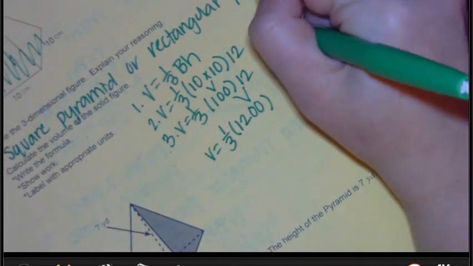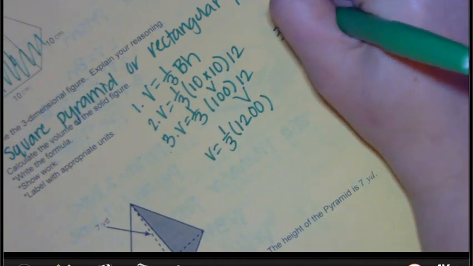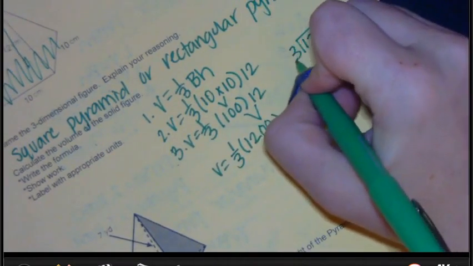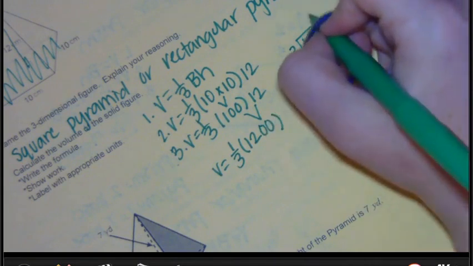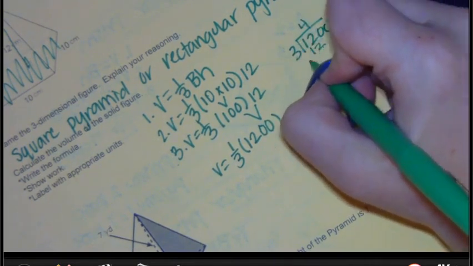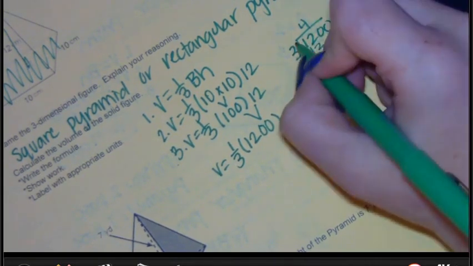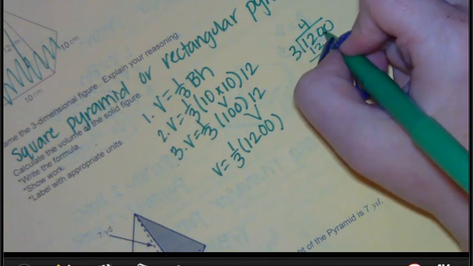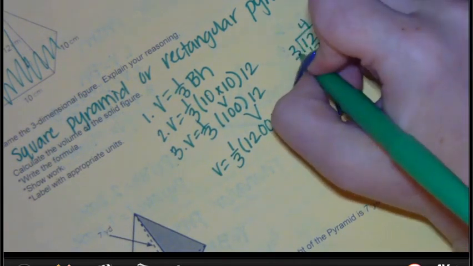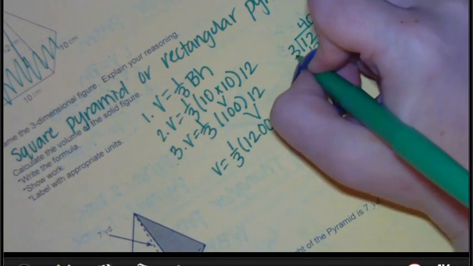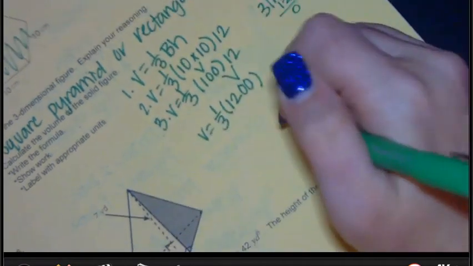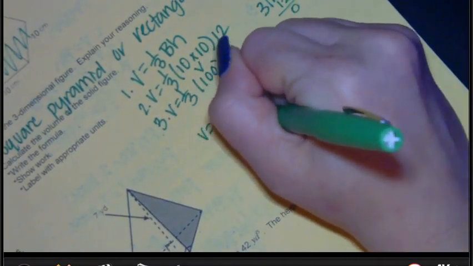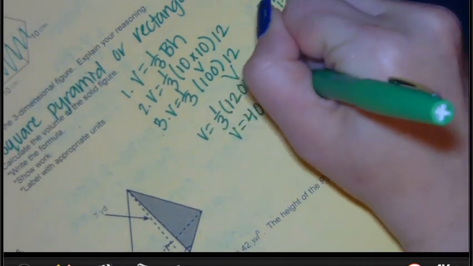So I'm going to take 3 and divide it by 1200. 3 can go into 1 0 times. 3 goes into 12 4 times with nothing left over. I am not done because I must finish out everything underneath the radical sign. 3 goes into 0 0 times. 3 goes into 0 0 times. And the volume of this pyramid is 400 centimeters cubed.